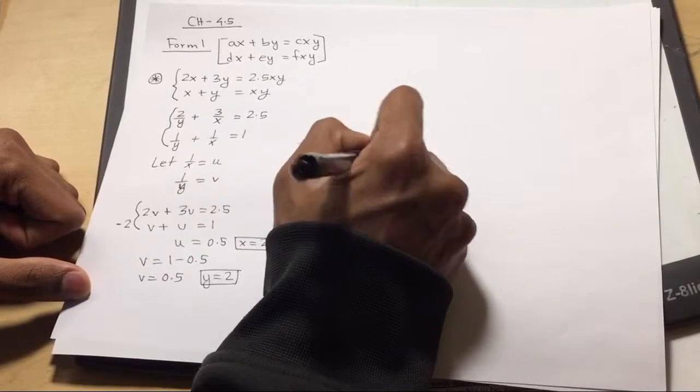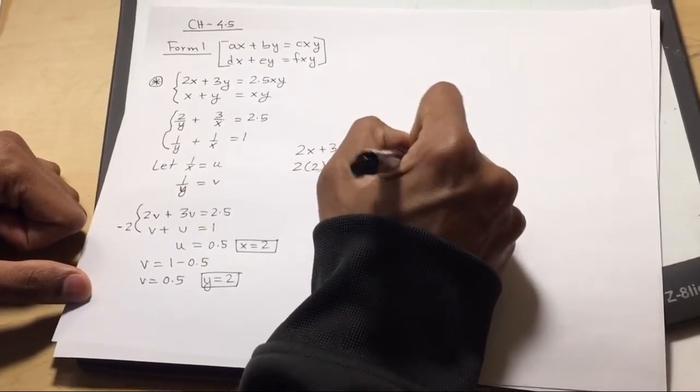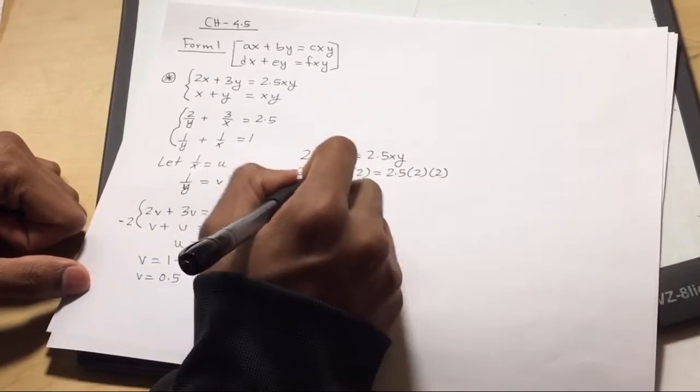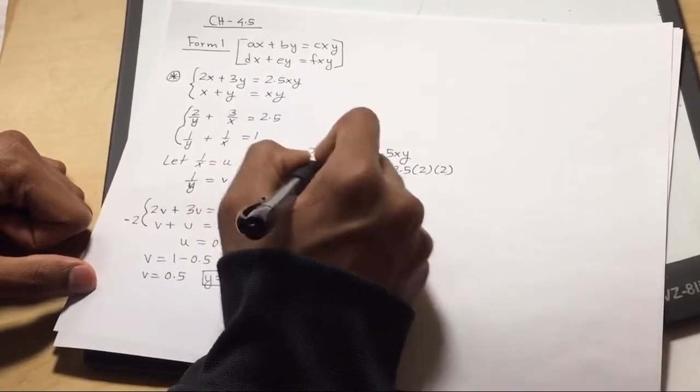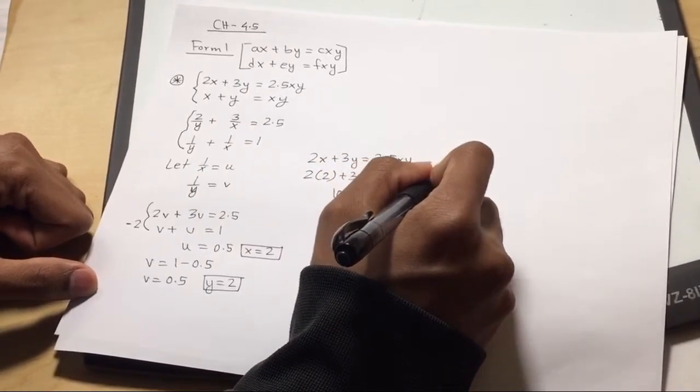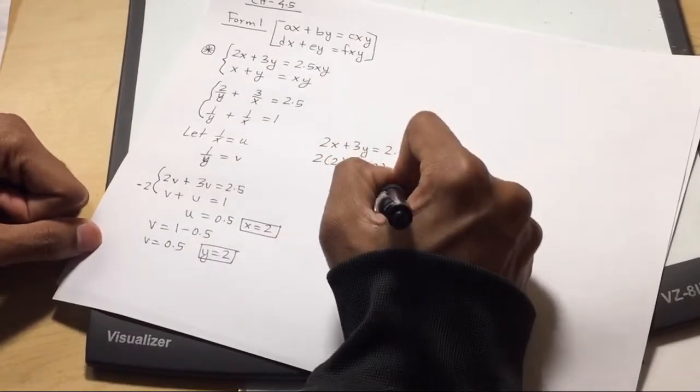3 times 2 equals 2.5 times 2 times 2. X and y, they're both 2. So 2 times 2 is 4, plus 3 times 2 is 6. 4 plus 6 is 10, equals 2.5 times 2 is 5. 5 times 2 is 10. 10 equals 10. So there we go, my equation's right.